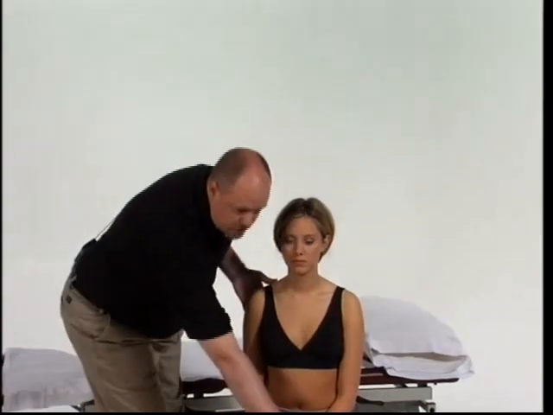We're going to talk about surface anatomy for the cervical spine. So first, we need to get oriented. And to do that, we need to find the Frankfurt neutral position. So we'll ask our subject to turn to the side.